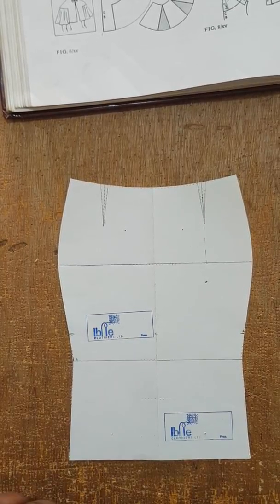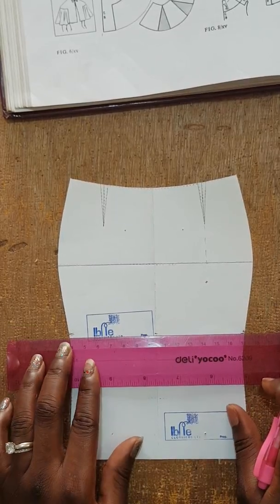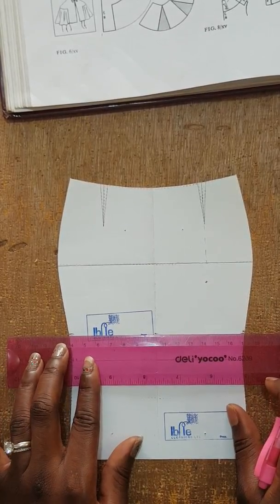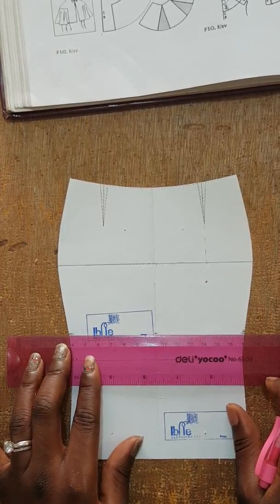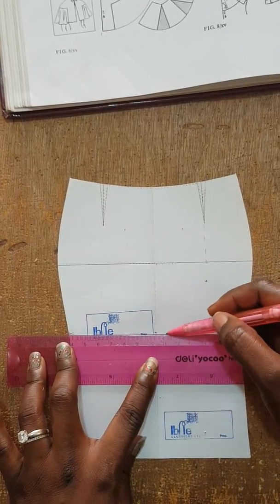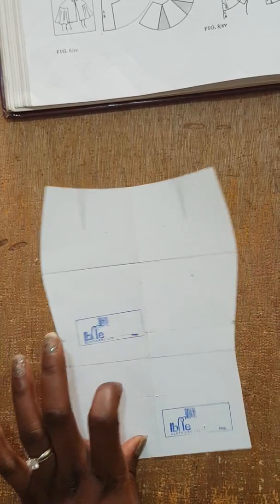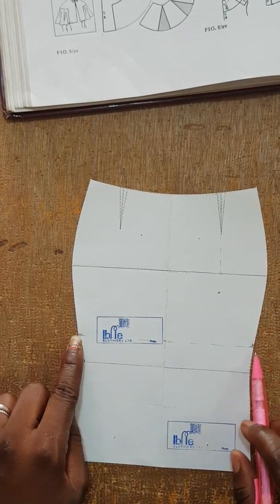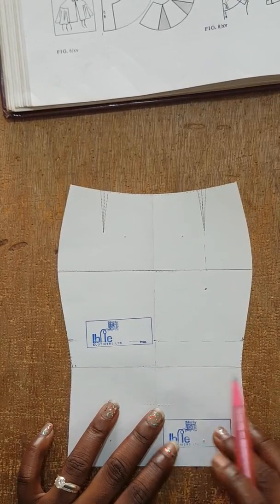Okay, so we've done 8 inches below the hip. Then we'll connect the line, just a guideline. If you feel it's fine, you can just ignore it. Just a broken line. Every guideline should be in broken line. Okay, so this is 8 inches below the hip on both sides.